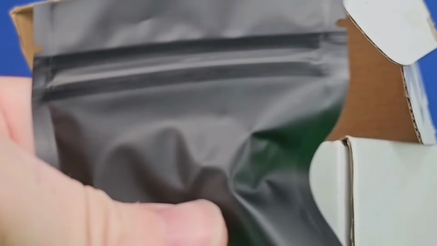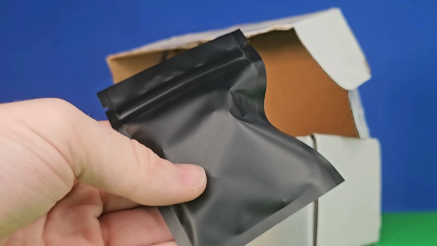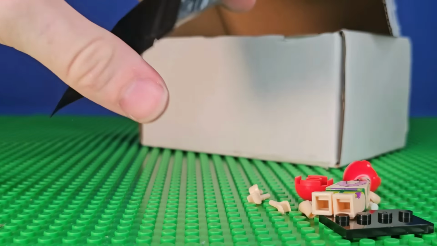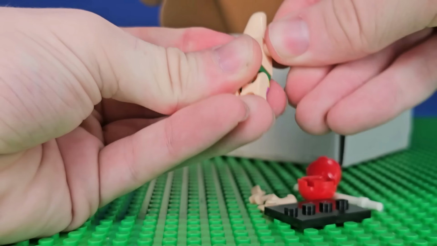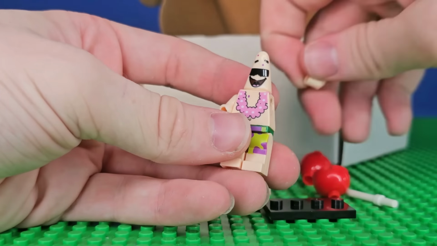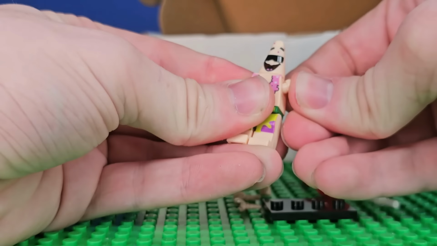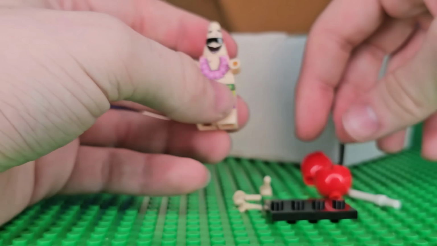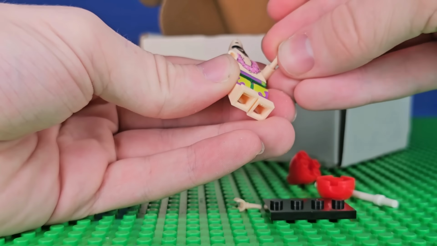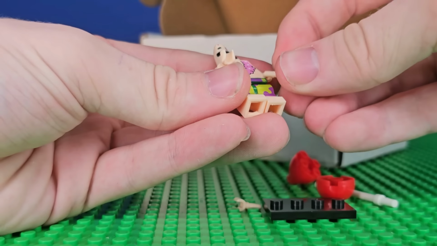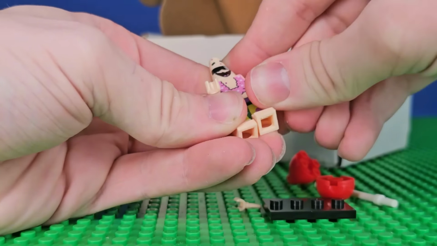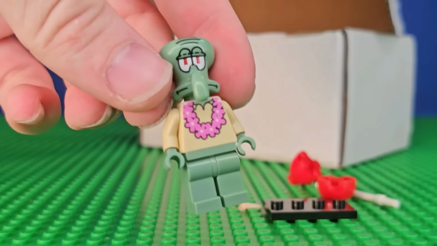All right, well, we'll check in on them later, because we're gonna get into our next blind bag. All right, I have a good feeling about this one. Let's check it out. Yo, it's another Patrick. How are we getting so many duplicates? I hate duplicates. Well, it's not technically a duplicate. We didn't get this version of him. This is just another tropical character.